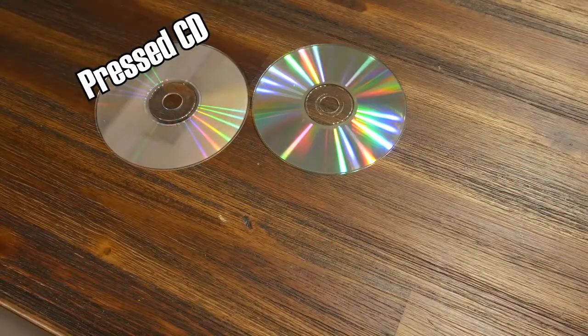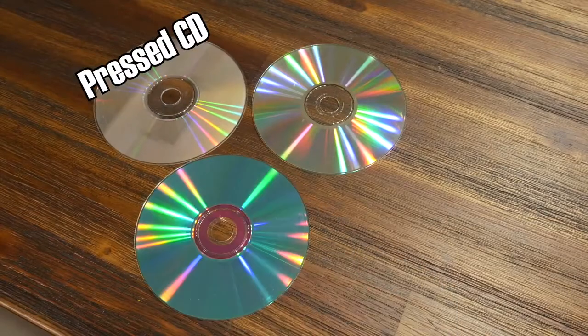Right on top of the pre-groove is a thin layer of an organic dye. That's why CD-Rs are sometimes a strange color or even just a little bit off from the normal silver. Then on top of the dye, a partially transparent thin layer of metal, usually aluminum, is placed. This allows the laser light to be reflected back while still being influenced by the dye.